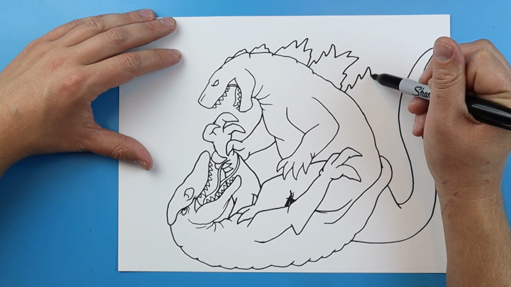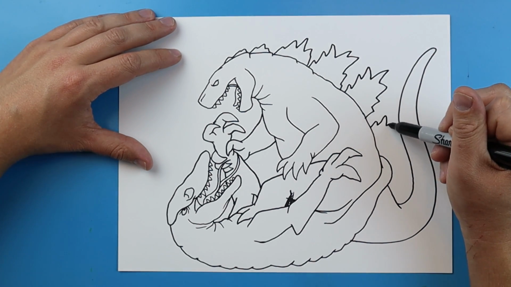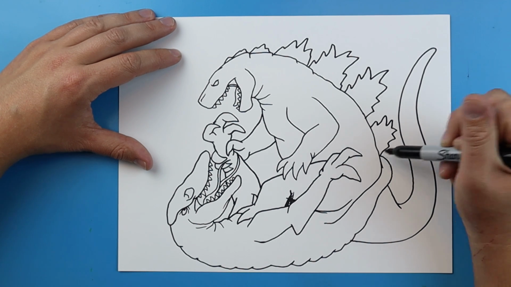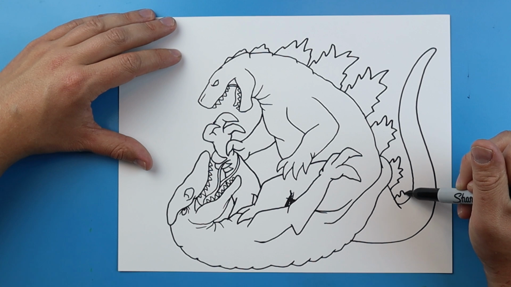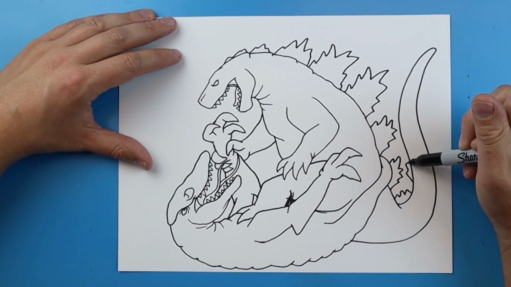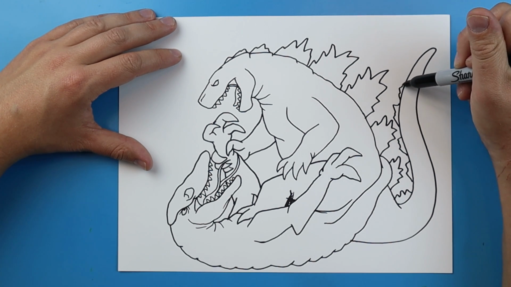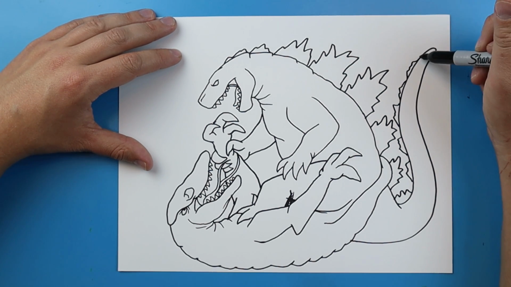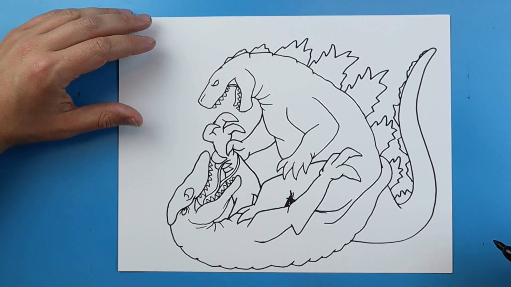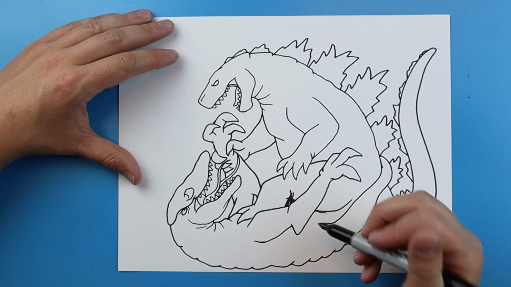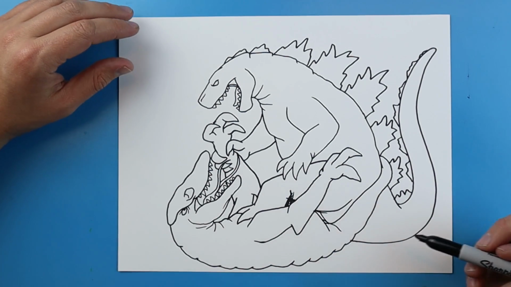So I'm going to add some of these big dorsal fins, just kind of spike them out. And then I'm going to slowly start to make them a little bit smaller as we get down here towards the tail. And then I'm going to just shorten these up quite a bit until we get down towards the end of the tail. I'm going to add a line that's going to kind of curve to here, and a little line down here.